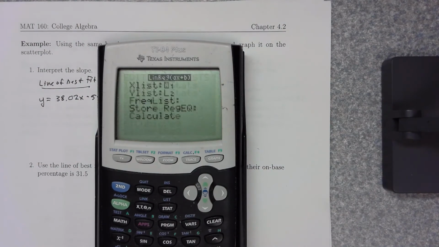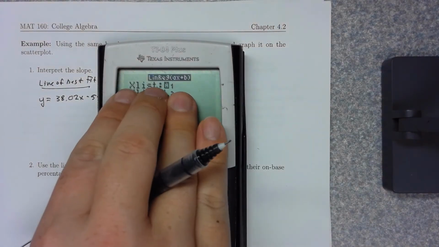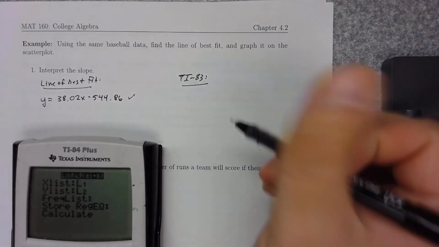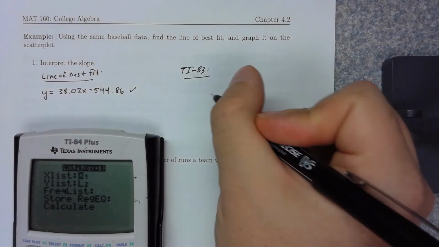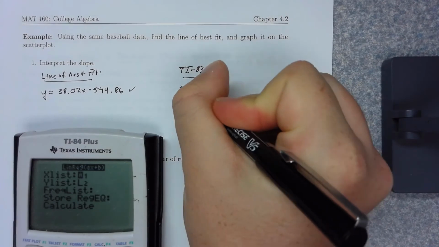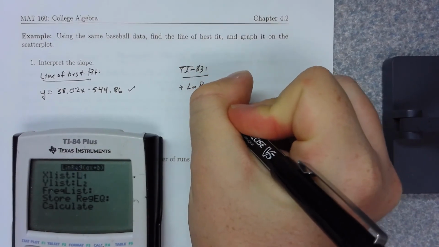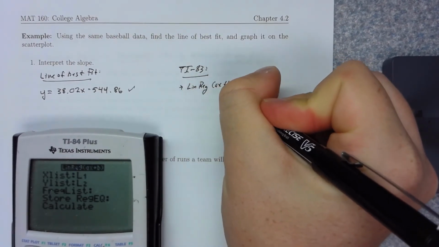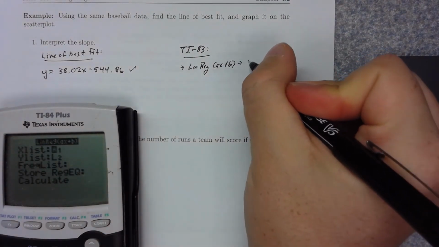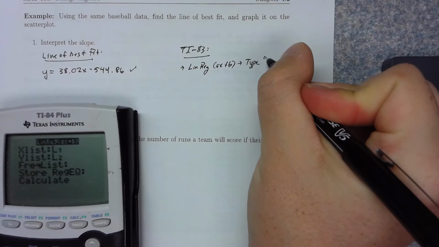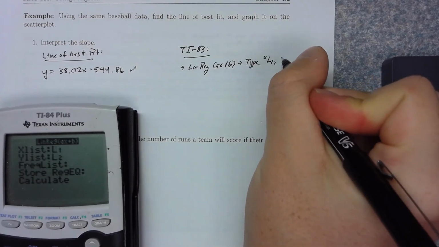You won't see this; you're just going to see that name. When you see that name, you're going to type L1, comma, L2.